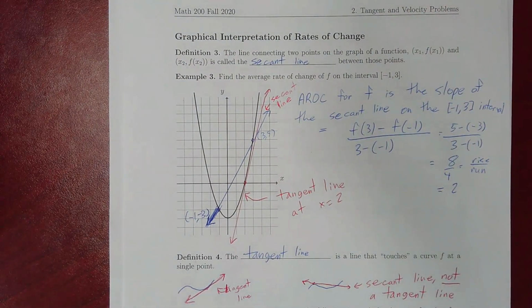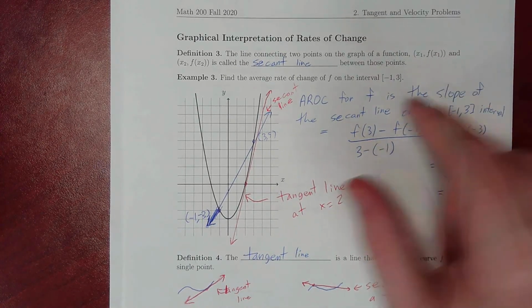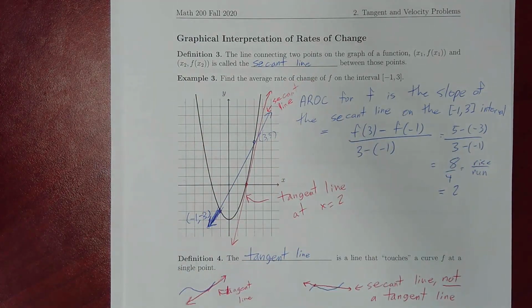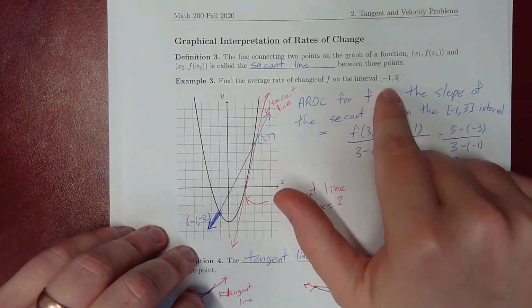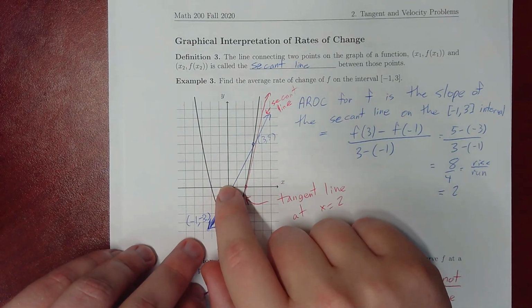Okay, so that brings us then to the graphical interpretation of rates of change. If we have a line connecting 2 points on a graph of a function, so these 2 points will be (x1, f of x1) and (x2, f of x2), this is going to be called the secant line between those 2 points. So if we want to find the average rate of change of a function on the interval -1 to 3, what we're going to be doing is looking at the x values.